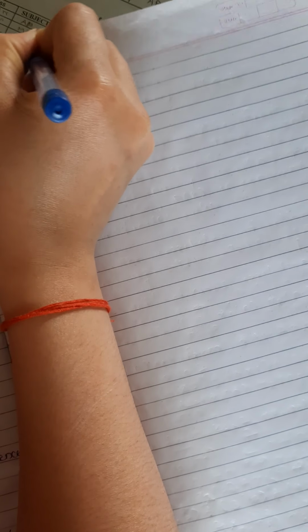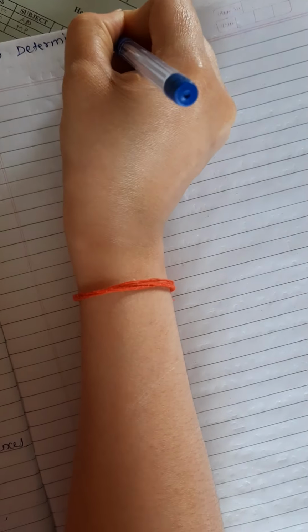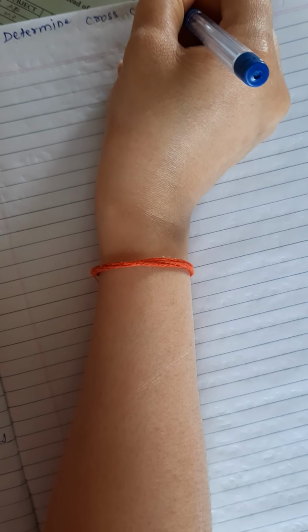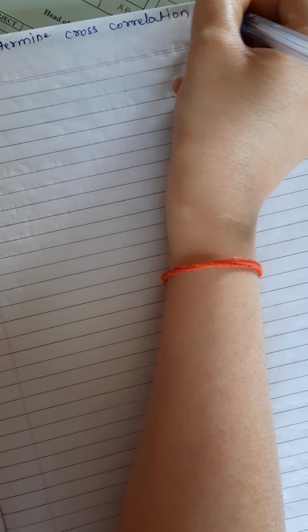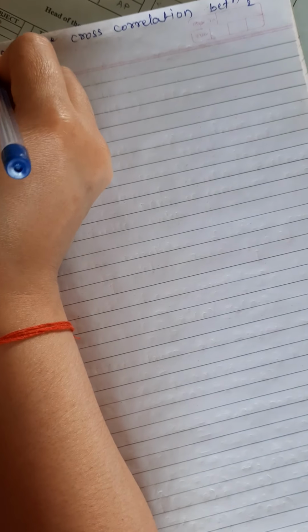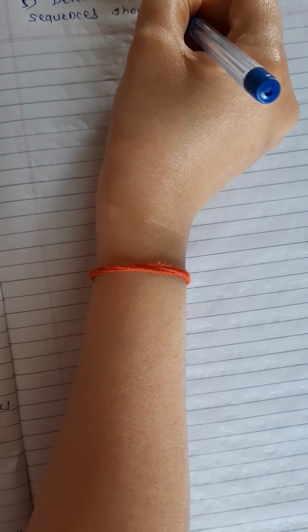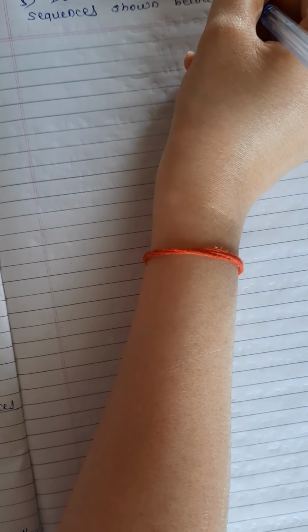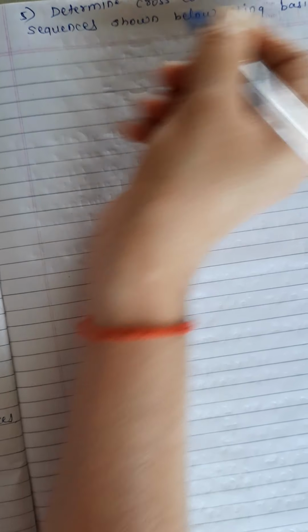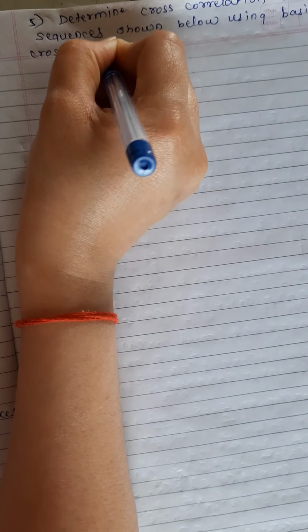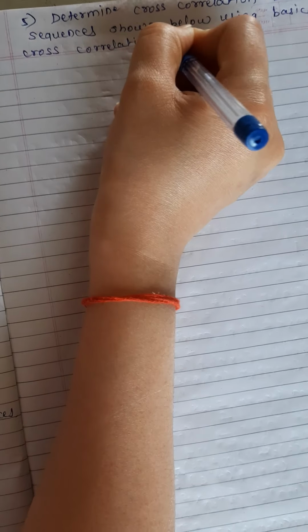Next problem. Determine the cross correlation between two sequences shown below, using the basic cross correlation equation.